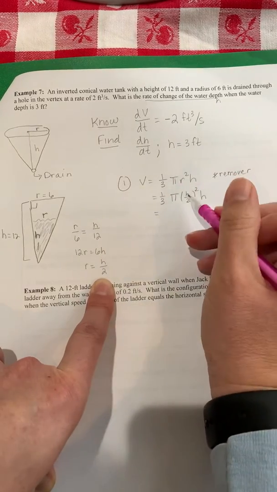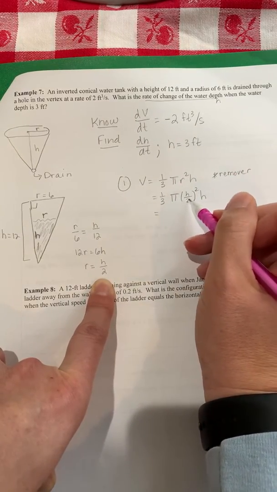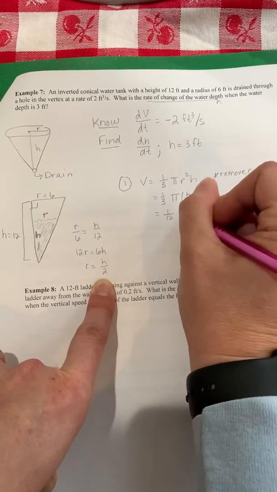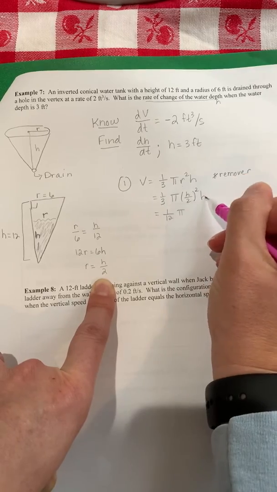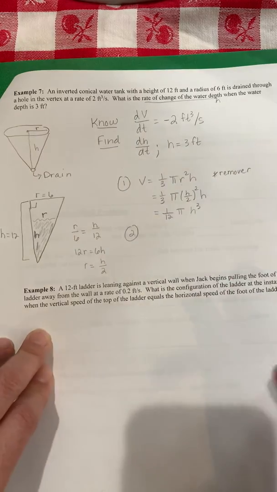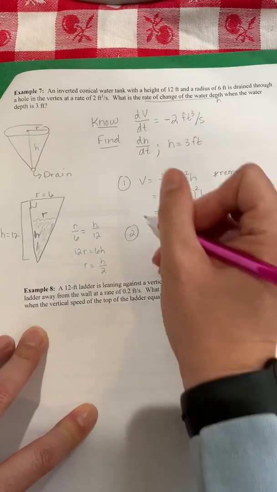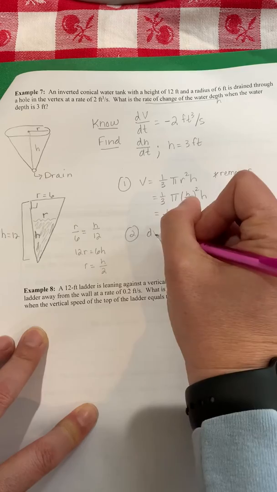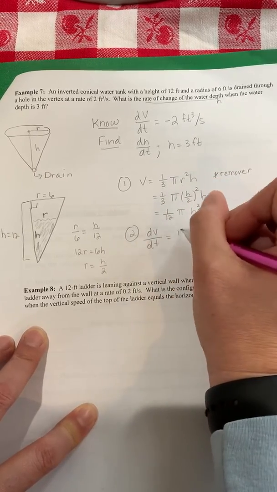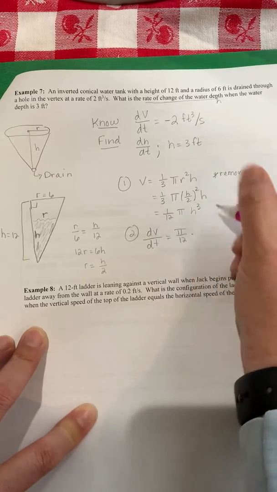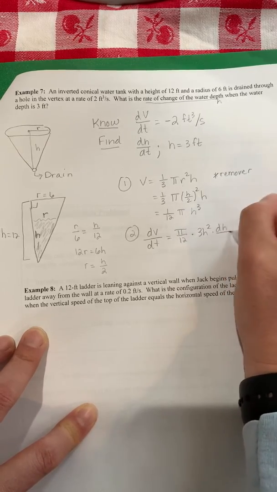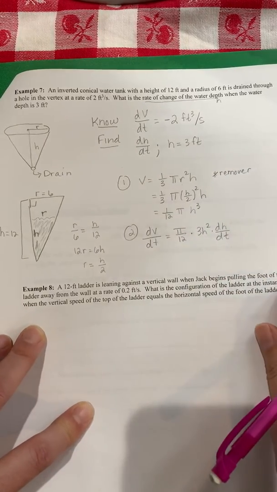Clean that up a bit. I'm going to get a 4 down here. That's going to join the 3. So that'll be 1/12 pi. And then an h squared and an h will make that an h cubed. Now I'm finally ready to take the derivative with respect to time. So this side, rather, is the derivative of the volume with respect to time. Pi over 12 is a constant, so it stays. This derivative is 3h squared times the derivative of the height with respect to time.